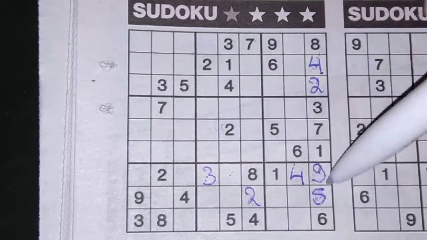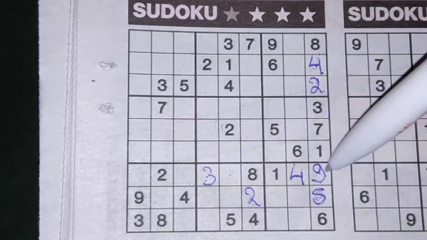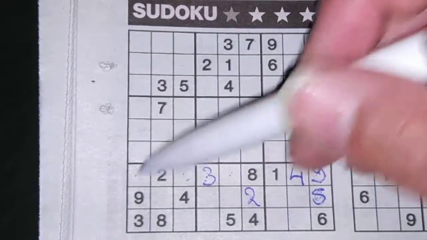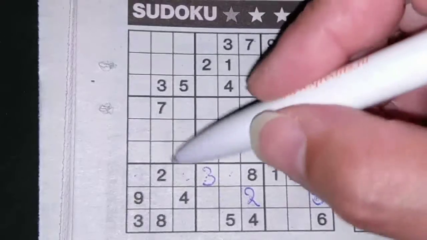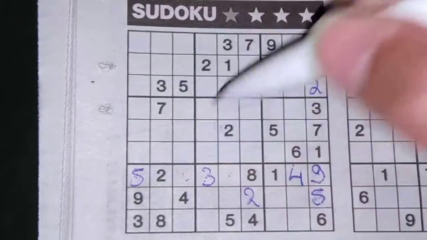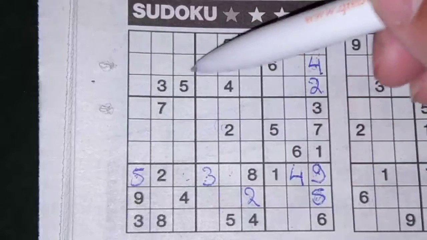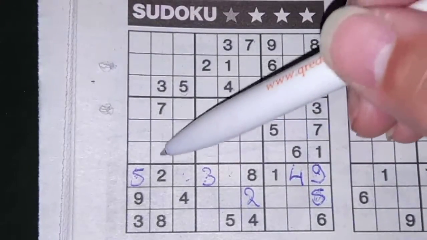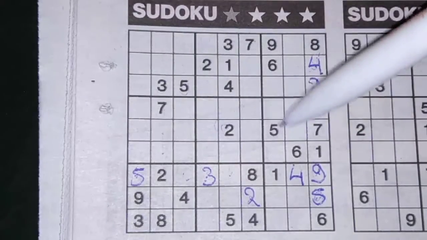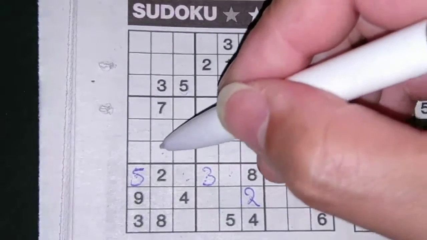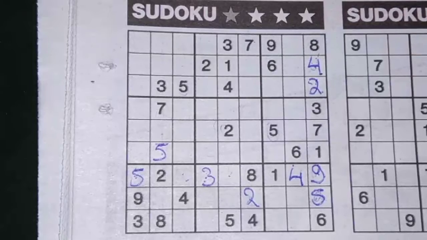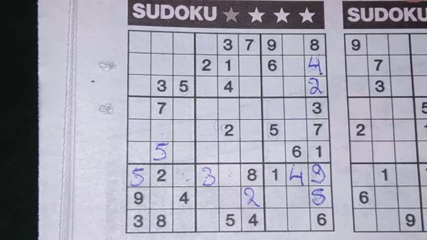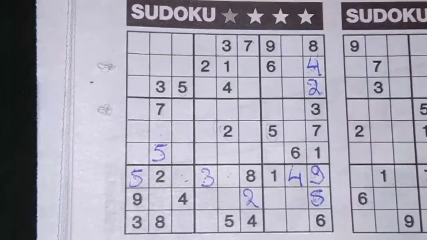Then 5 in this row, 5 in the row above. So in that row, the only 2 places for the 5 should be here or there. I see here 5, no 5 there. 5 should be here. 5 in the first column, 5 in the third column. So in the second column, the column between, the only 2 places for the 5 here or there. I see here 5, no 5 there. 5 should be here. Then I cannot continue with the 5.